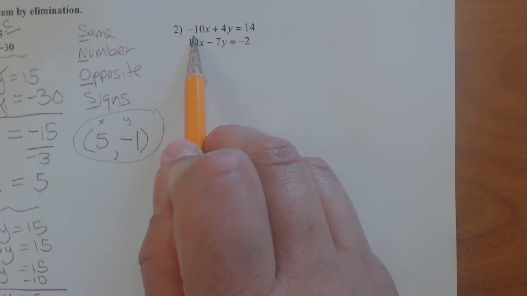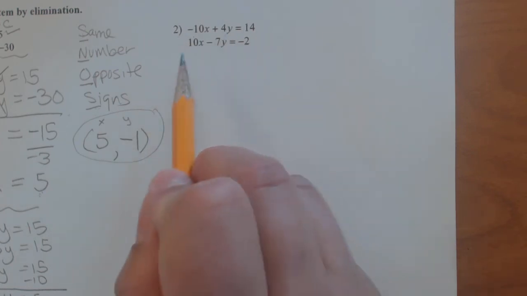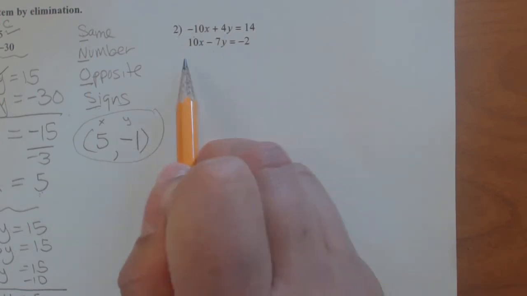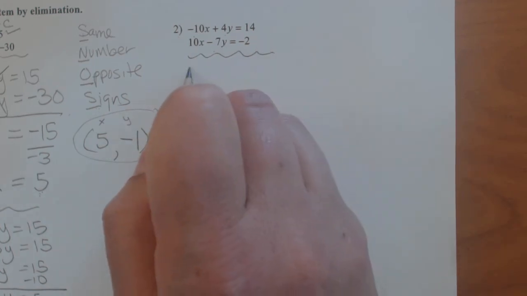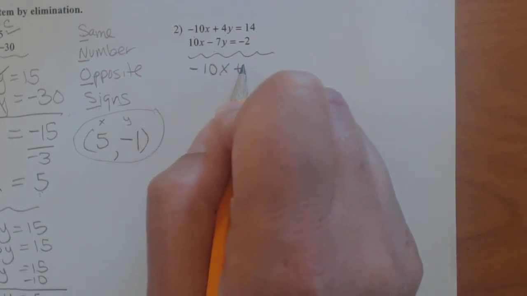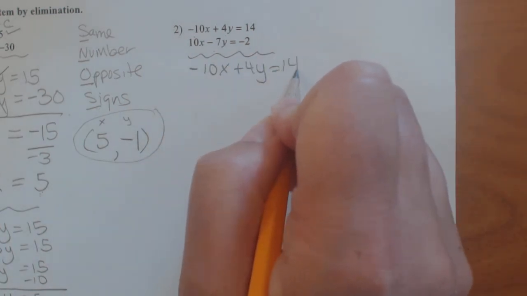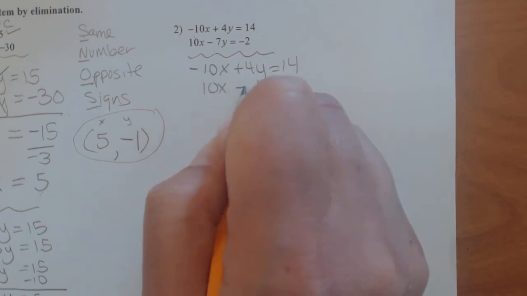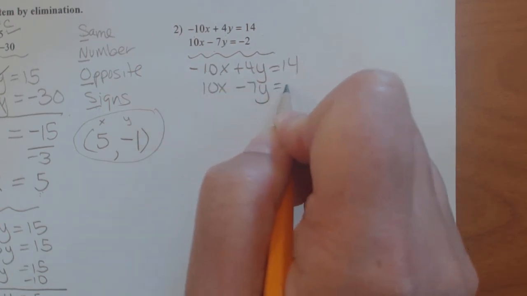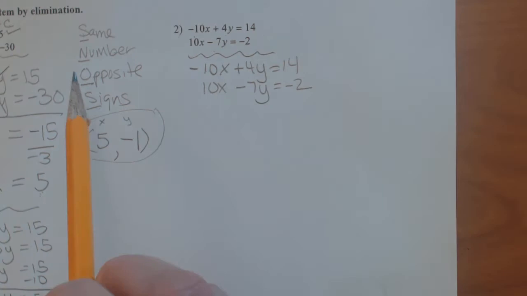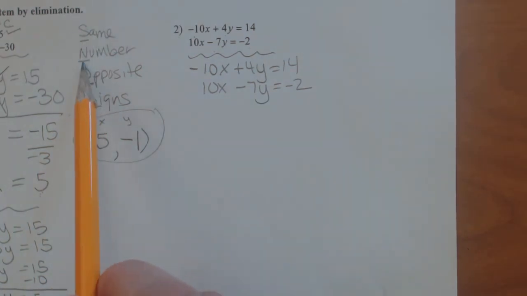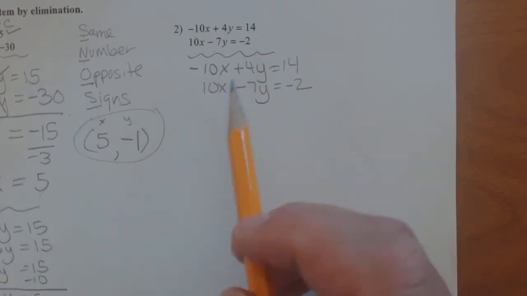Number 2, negative 10x plus 4y equals 14. 10x minus 7y equals negative 2. Again, I'm just going to rewrite these. Negative 10x plus 4y equals 14. Positive 10x minus 7y equals negative 2. And again, we're looking for SNOs, same number, opposite sign, so that we can cross a variable out or we can eliminate a variable. So let's look.